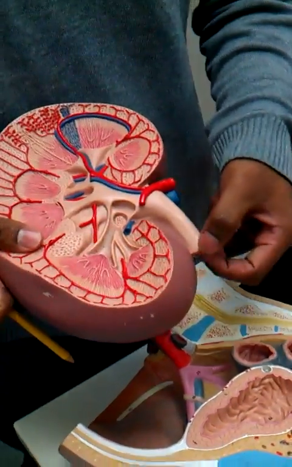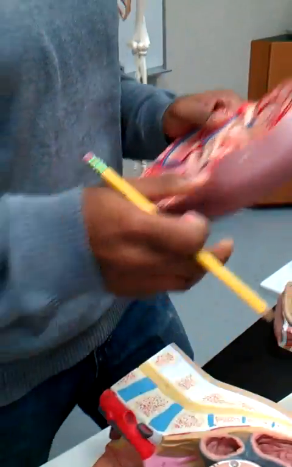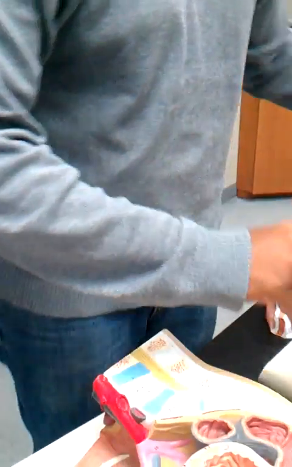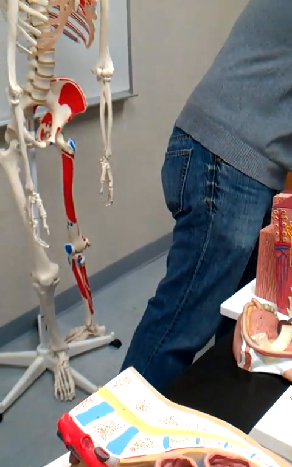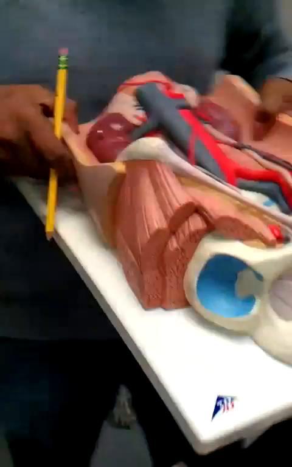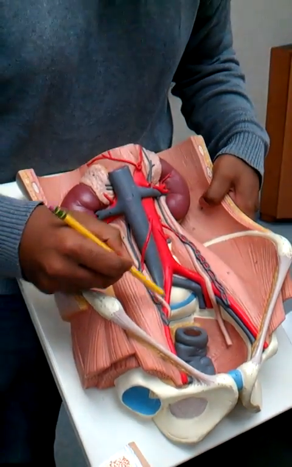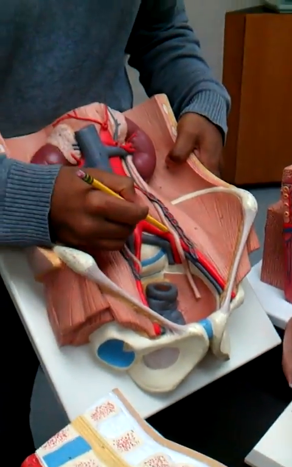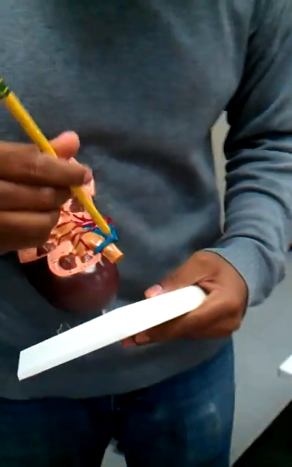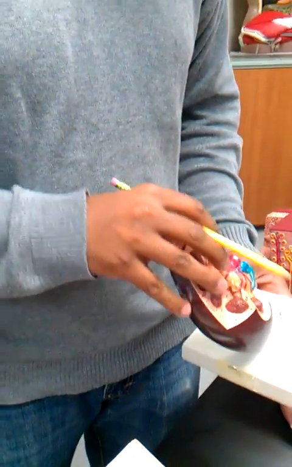Then we have number 7, the ureter, which is this tube right here, right? It collects the urine and delivers it into the bladder. The long tube, number 6, leads into which organ? The bladder, right? It's also shown on this model, which is this tube right here. Then we got the ureter and the urinary bladder.